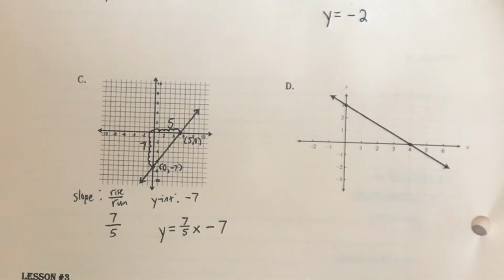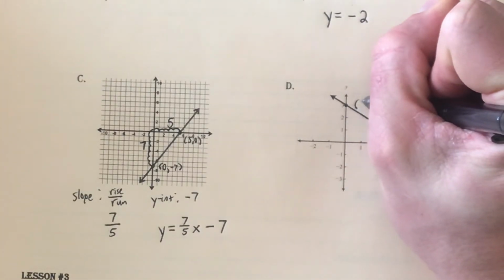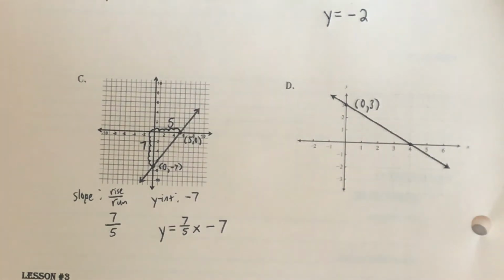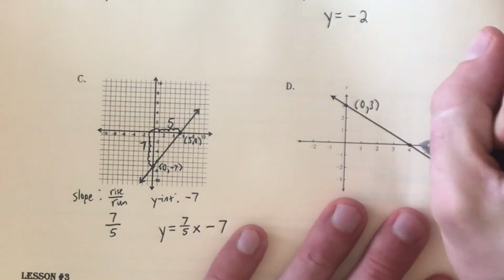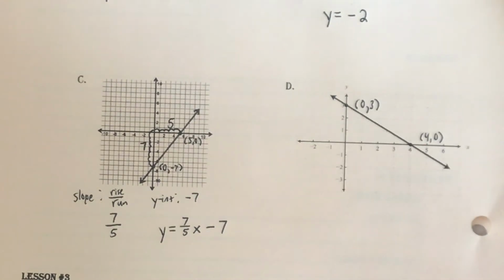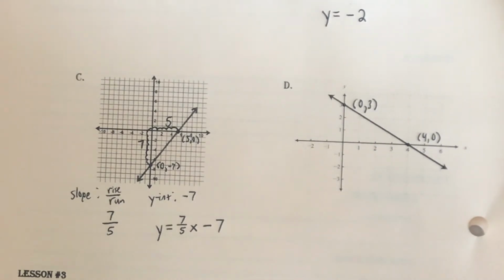All right, well, first thing I want to do is identify some points here. Well, I see that my first point I have here is 0 because I didn't move left or right, and then up 3, so 0, 3. And then my next point I have here is 4 to the right, and then not up or down, so 4, 0. Again, that happens to be the y-intercept and the x-intercept.